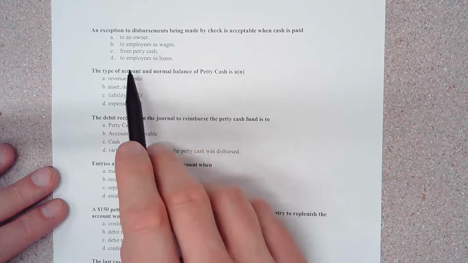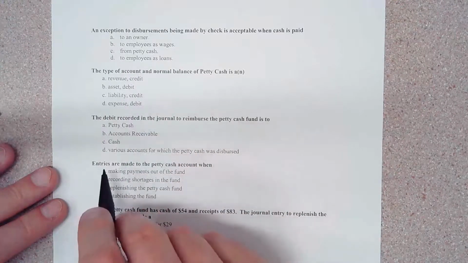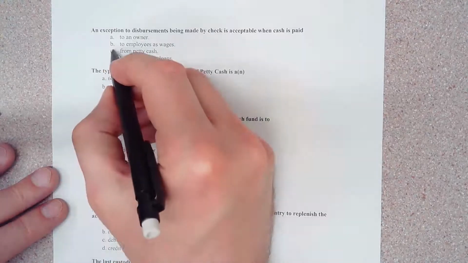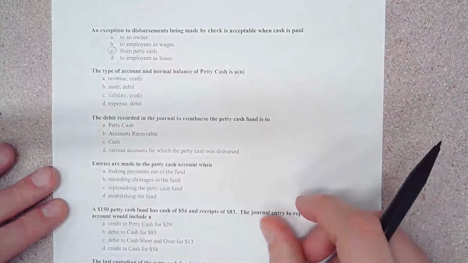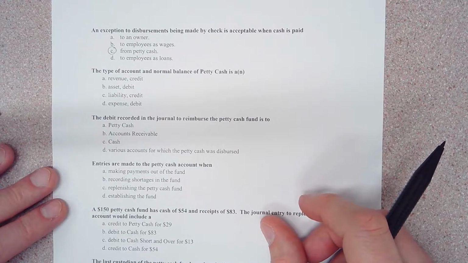From petty cash and to employees as loans, well, this last one we definitely want to use a check for that. Our answer is petty cash, and that is because petty cash has its own set of internal control measures. It has a custodian for the petty cash account, and it uses a system of tickets to keep track of the cash within the account.